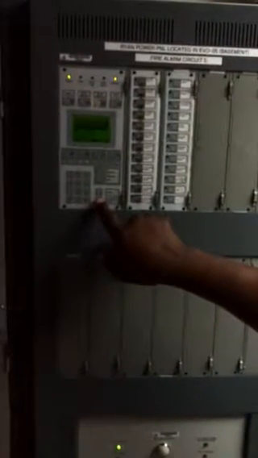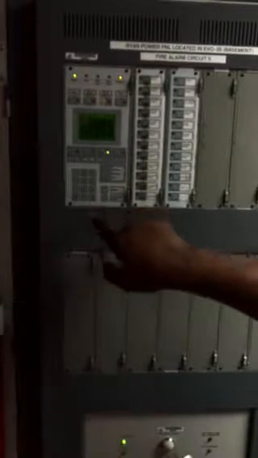Enter. Now we've disabled that device, and we see that in the details. We silence the trouble. Now we're safe to work in that area and do whatever we have to do.